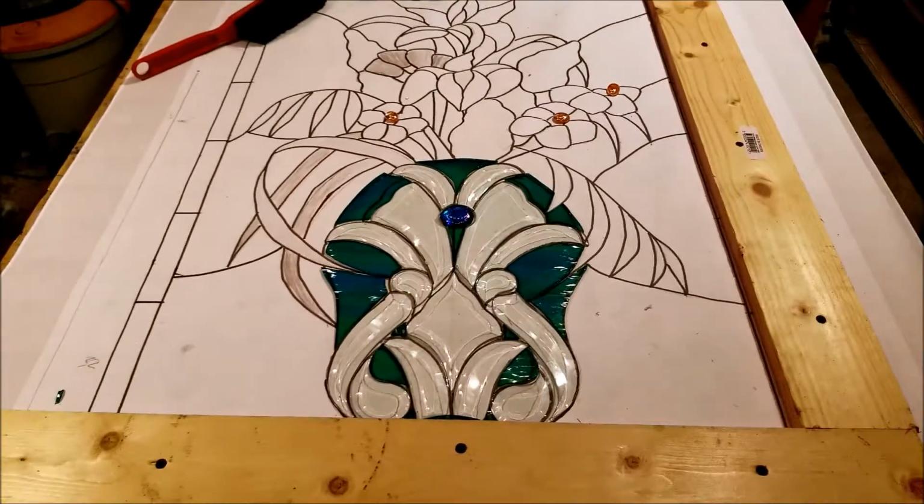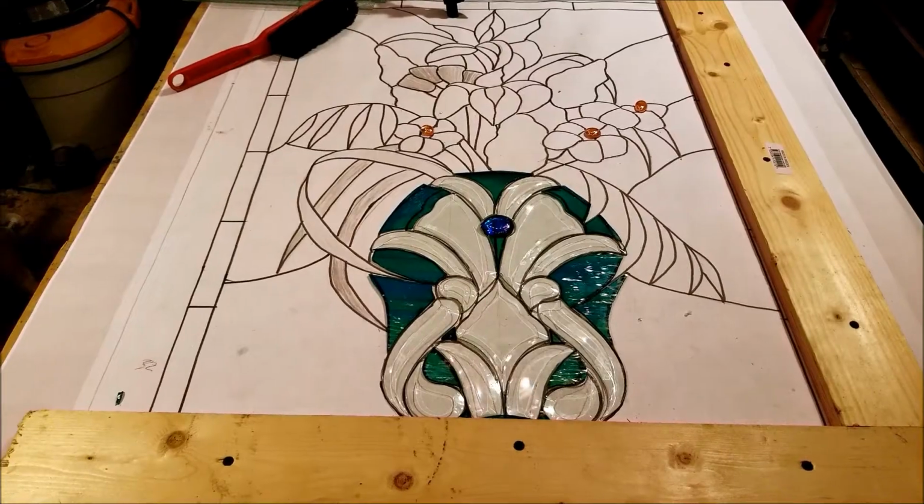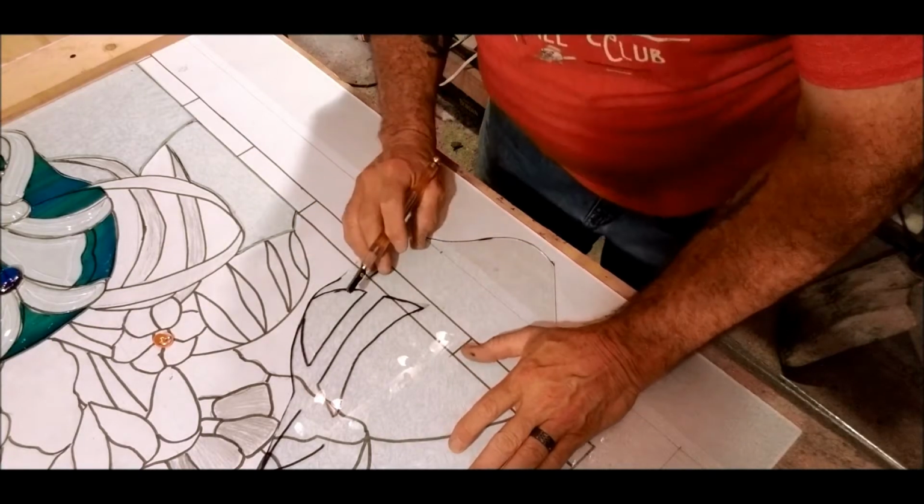And then we'll go ahead and start putting the background in. I'm going to work my way from the bottom up. Okay, I'm going to cut this up.